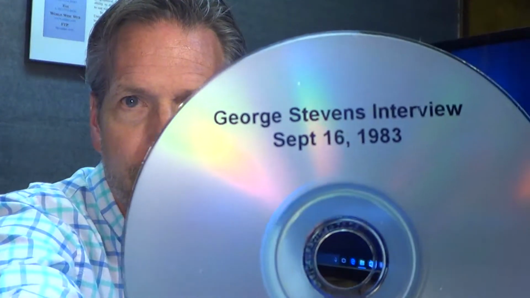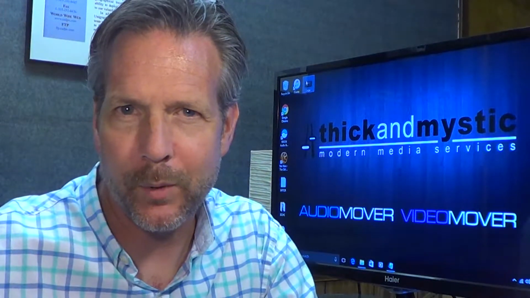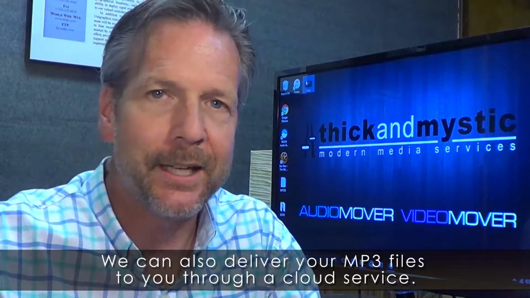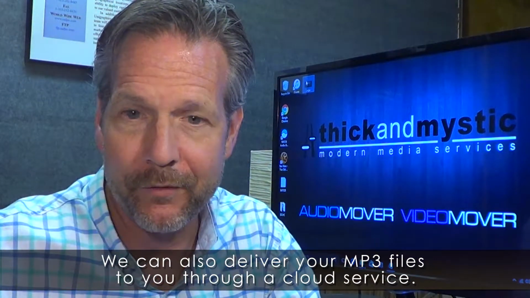We print a nice little label on the disc itself, and we'll ship these back to you. If you wanted MP3 files, we have a couple different options. One of the things we do is burn them onto what's called a data DVD, and then you just take that disc, put it in your disk drive on your computer, and drag and drop the MP3 files off of it. If you'd like, let us know and we can arrange putting them on a thumb drive like this for you.